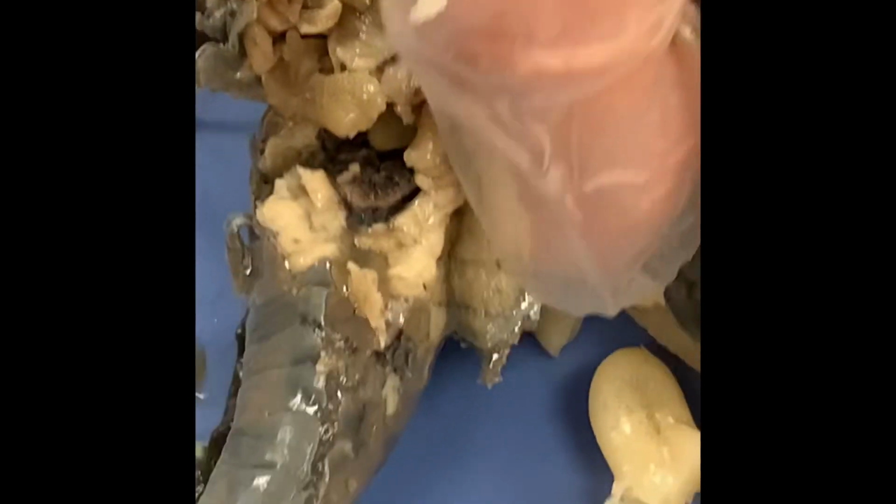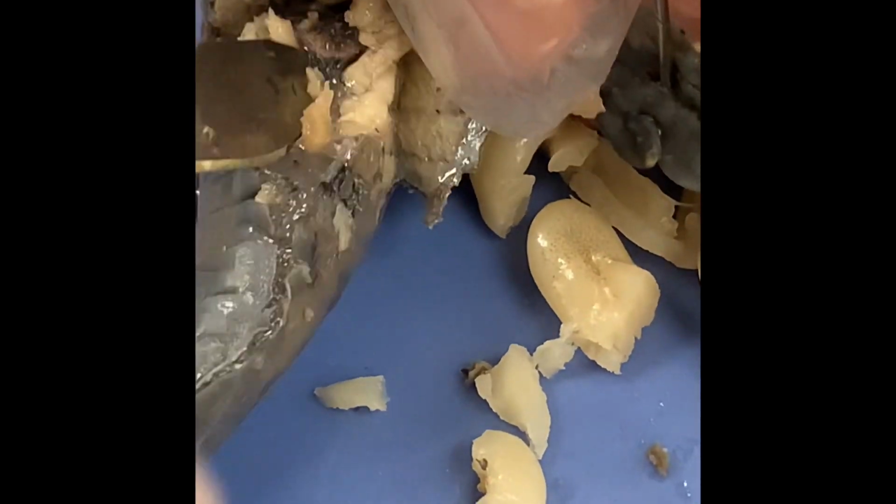Alright. And then do you want to show the spleen and the pancreas real quick? Yeah. Hold on. Can you get right in there?